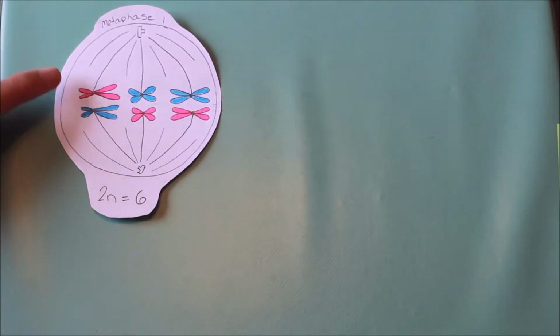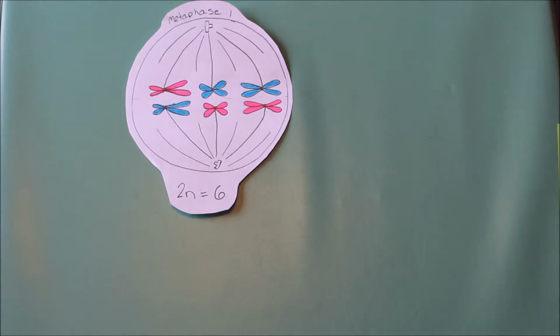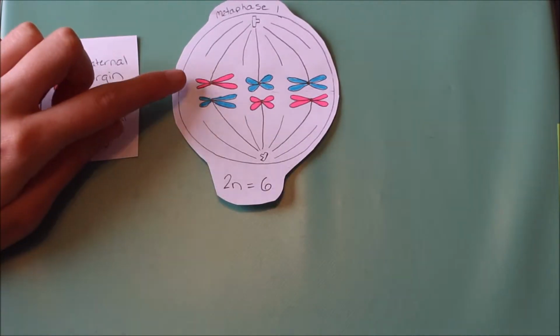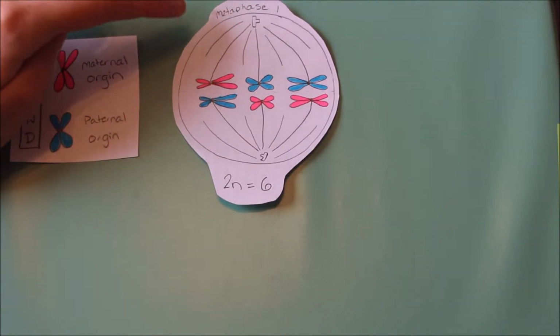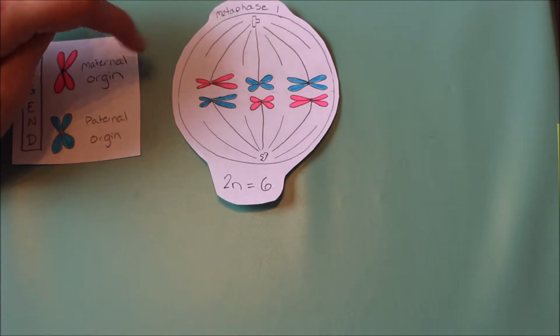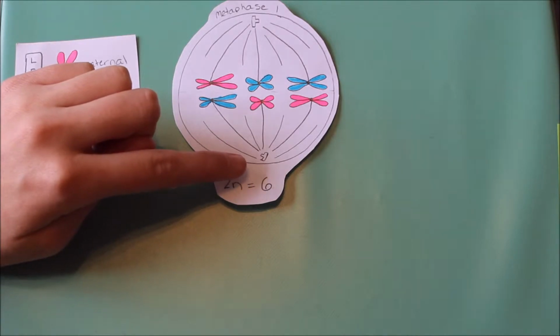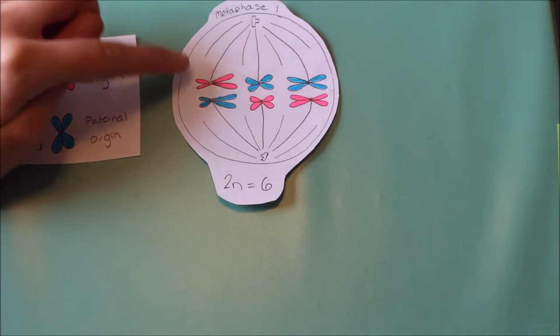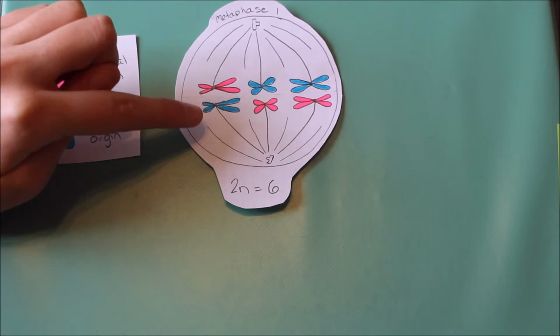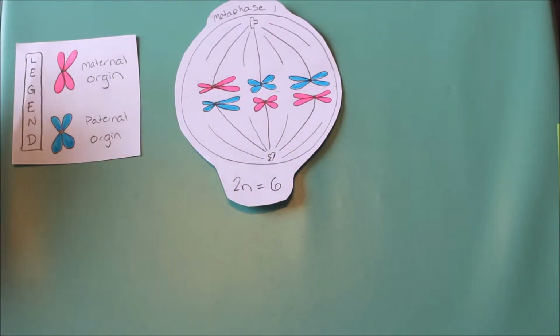Alright, so for independent assortment, we know that in metaphase 1, the chromosomes are arranged in homologous pairs along the equator. In each pair, the chromosome of maternal origin, we're going to say the pink one, is oriented toward one pole, and the other chromosome of paternal origin is oriented towards the opposite pole. The orientation of a pair of homologous chromosomes is independent of the orientation of the other pairs.